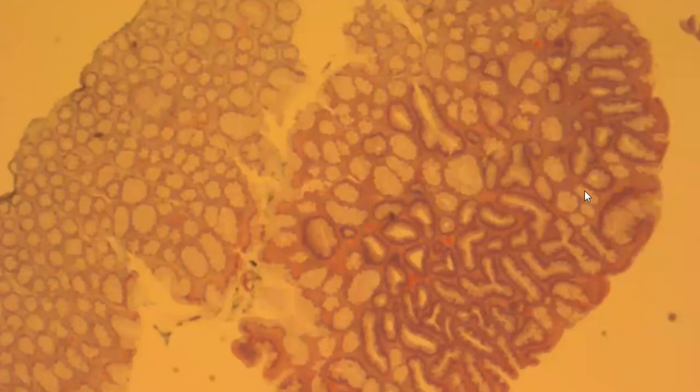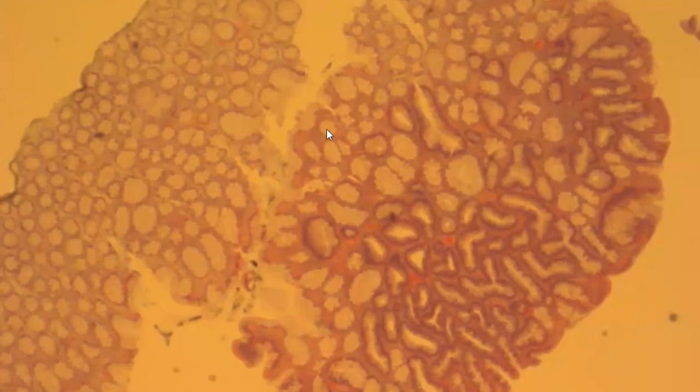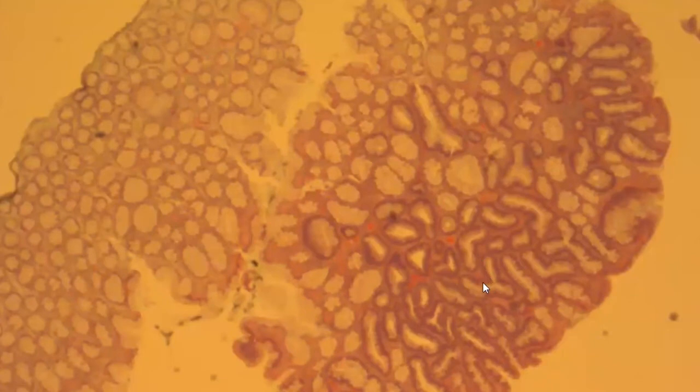And this is because the normal is to have the crypt grow from the basal side to the surface. But in the tubular adenoma, we will find that the surface crypts themselves are still proliferating and immature. That's why we'll have this hyperchromatic or bluish discoloration, which is evident at the top or the surface of the mucosa rather than the base.